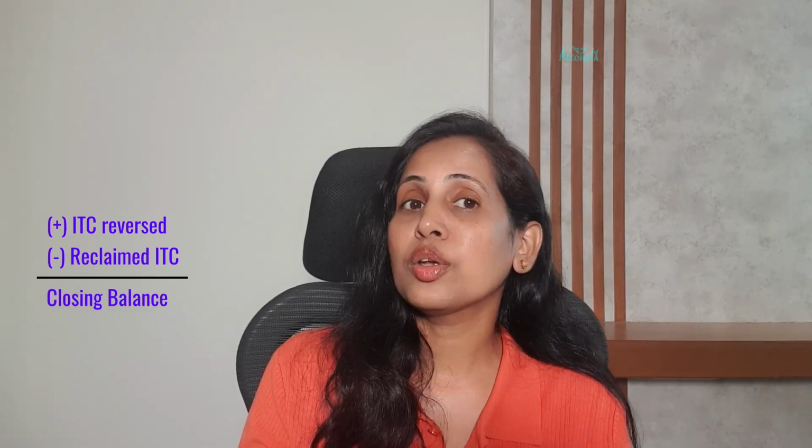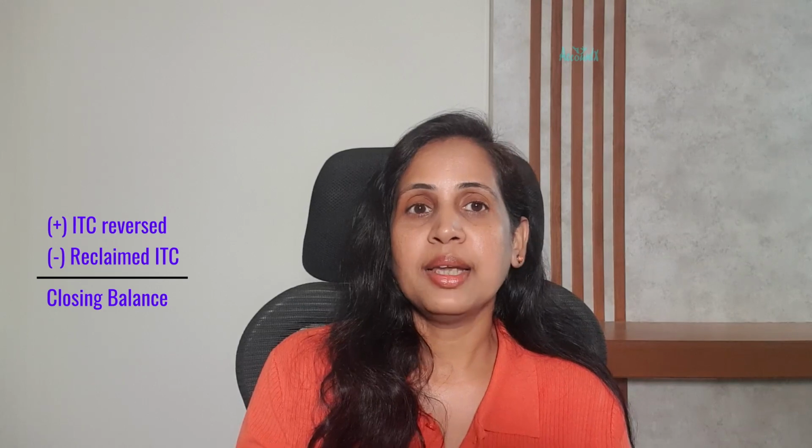So the summary here is whatever ITC that you reverse is going to get added to this statement, so the balance is going to go up, and whatever ITC that you reclaim is going to get subtracted, so the balance is going to get reduced, and ITC remaining to be reclaimed is going to appear as closing balance in this new statement.